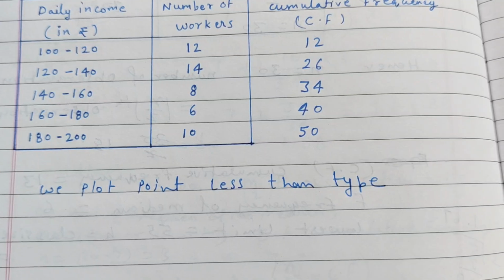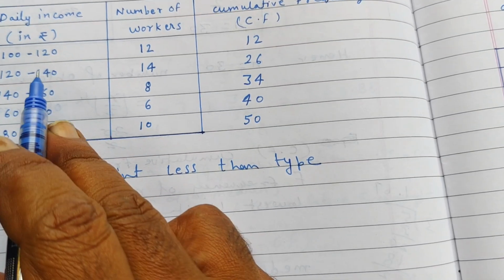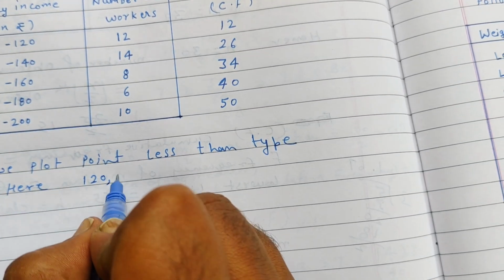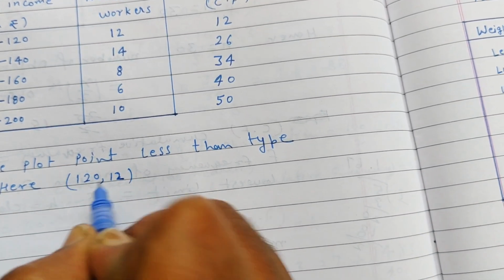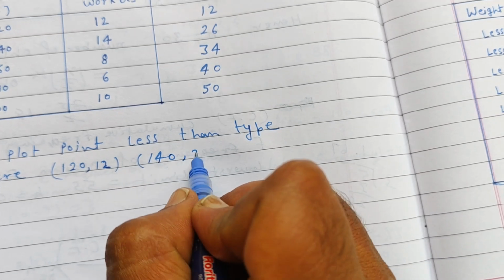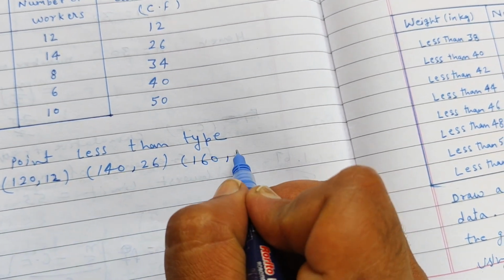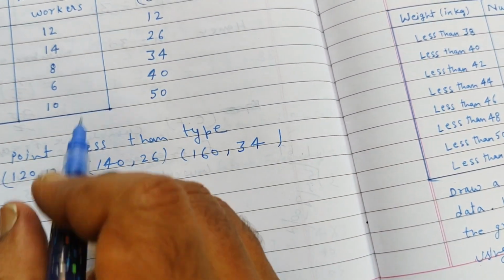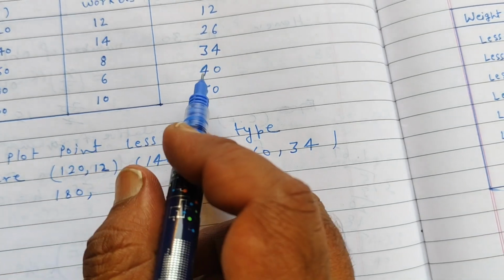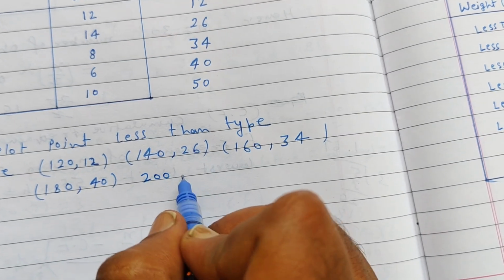Less than 120 is 12, 140 is 26, 160 is 34, 180 is 40, and 200 is 50.